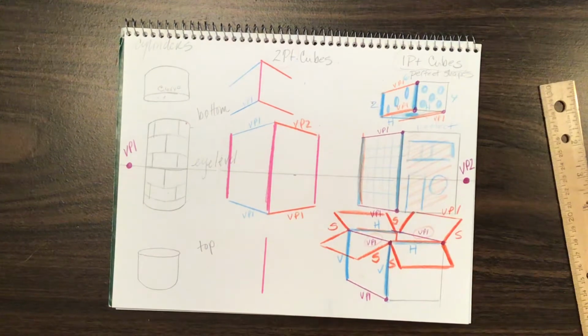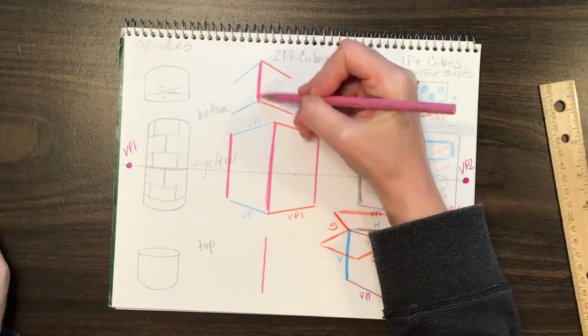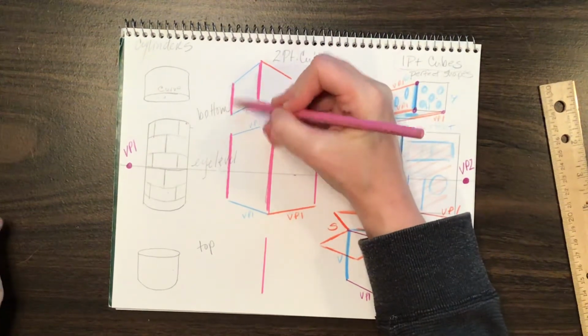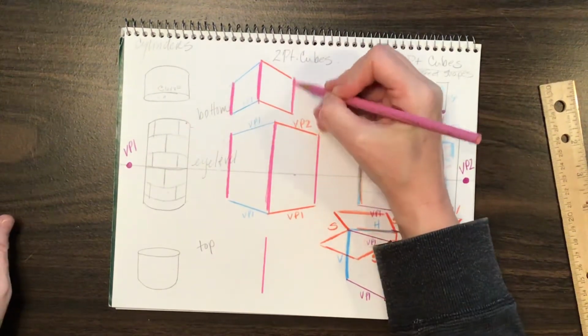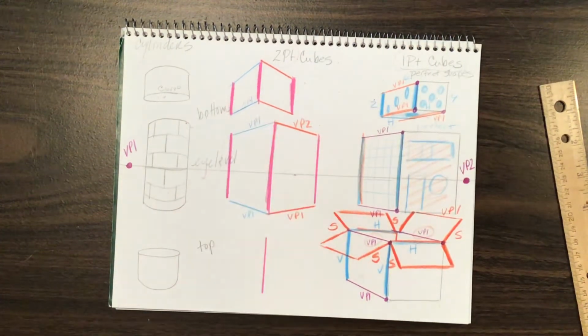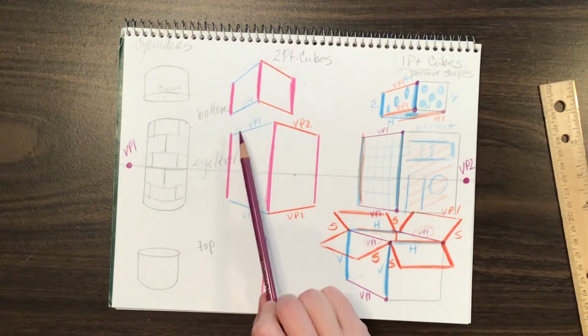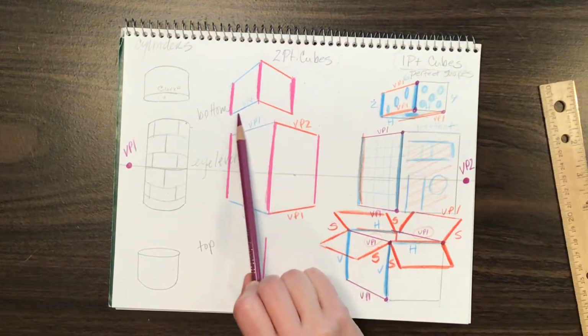Then after that, I will use this line right here, my straight vertical, and do my straight vertical here and my straight vertical here. Okay, so all 3 of those lines are the same. They are a straight vertical. Now we have to show the bottom, and sometimes kids will start freehanding and they'll start connecting these.